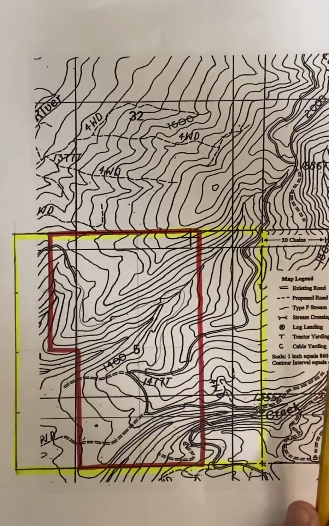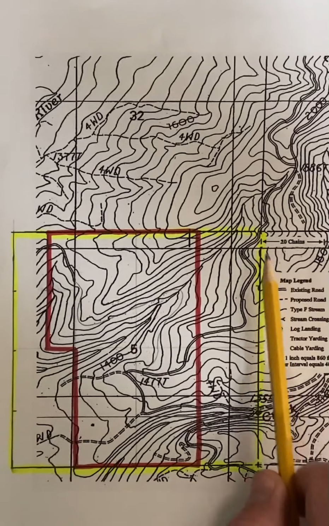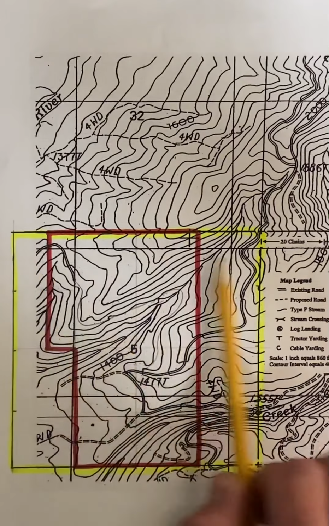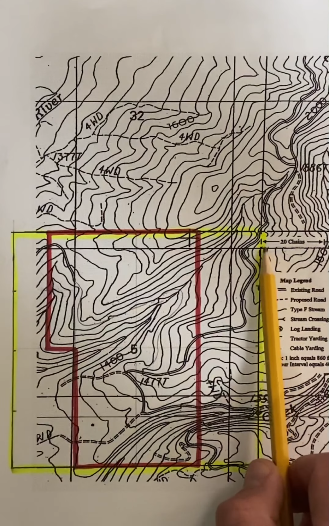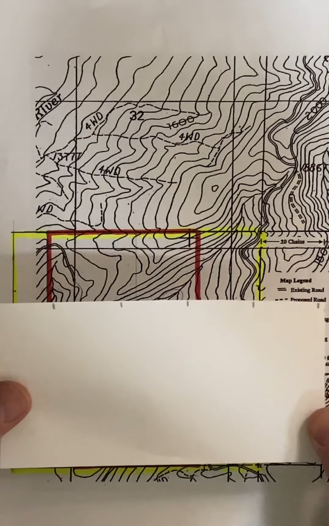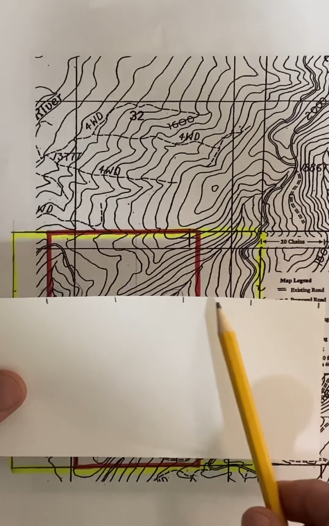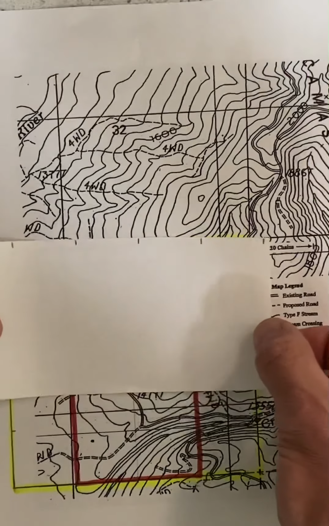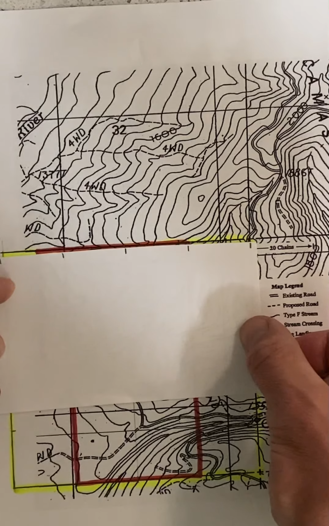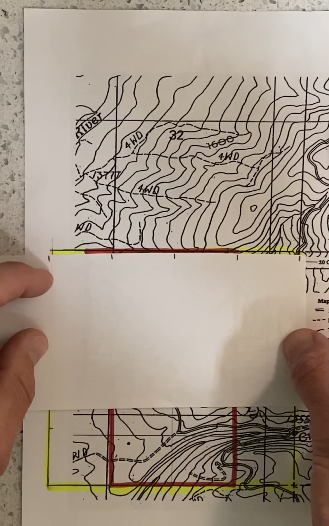So you've got to recall though that a section is 80 square chains. So basically what we need to do is just make a little scale, and I'm going to do that with just a blank piece of paper that is 20, 40, 60, 80 square chains. And so if I lay that out on my map, that's going to give me this west edge.